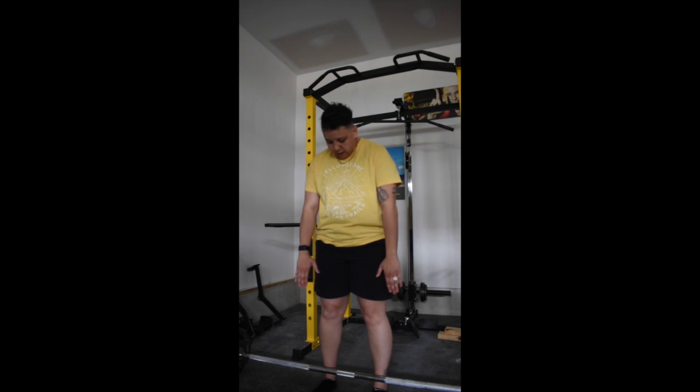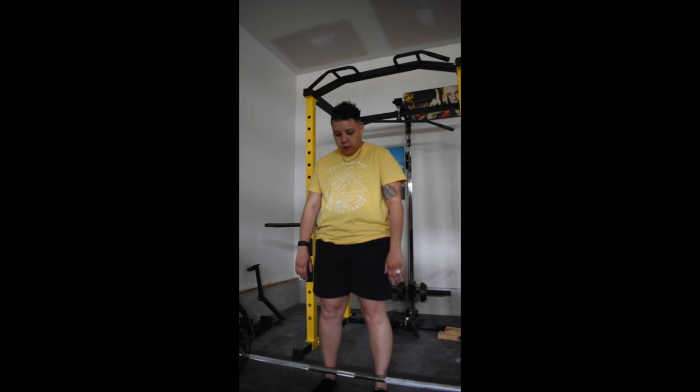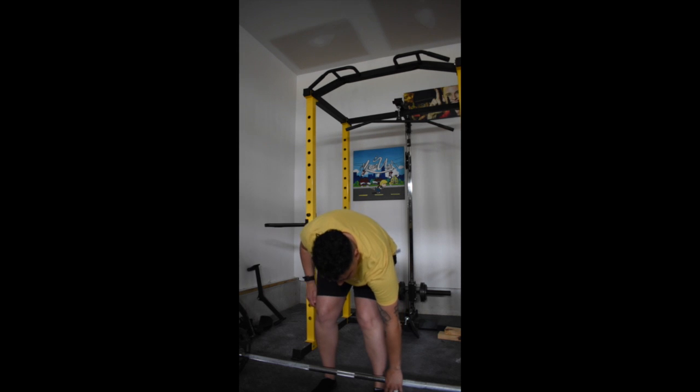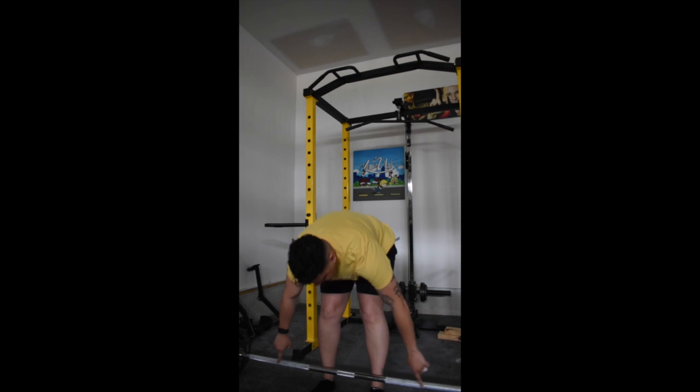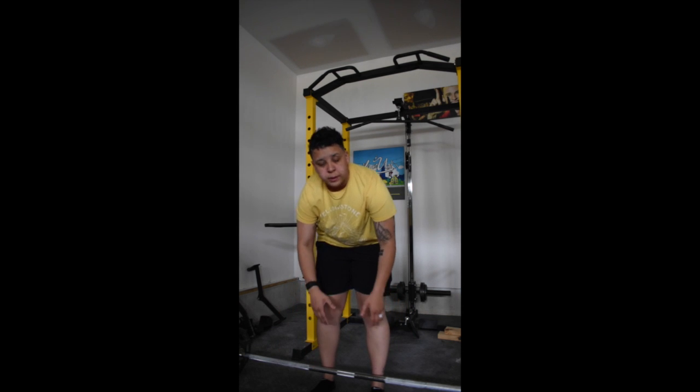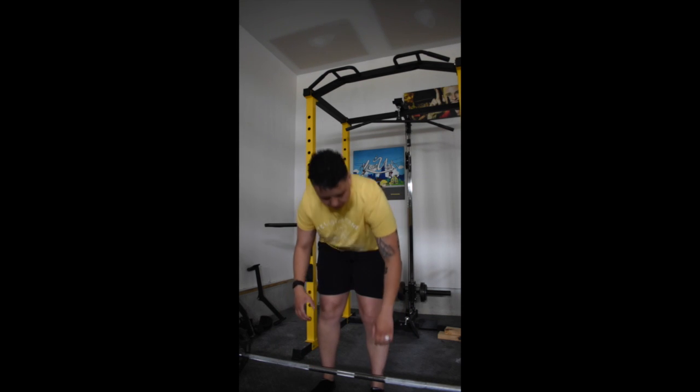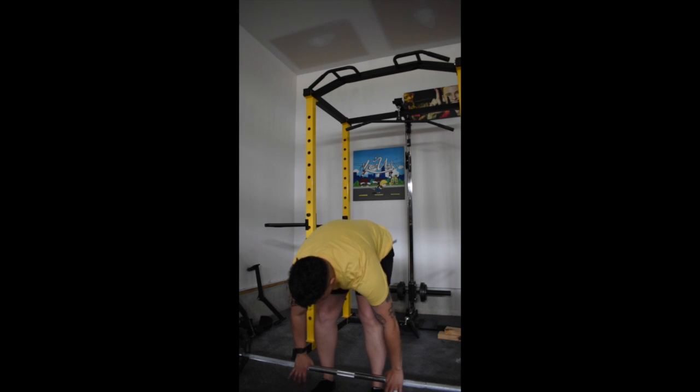Again, straight down. We want our arms just slightly shoulder width apart and just outside of the knees, wrapping our hands around. If you're familiar with the bar, you will know that there is knurling on the bar itself, which will give us a good place to actually place our hands. I like to go just above and just outside of that initial knurling.